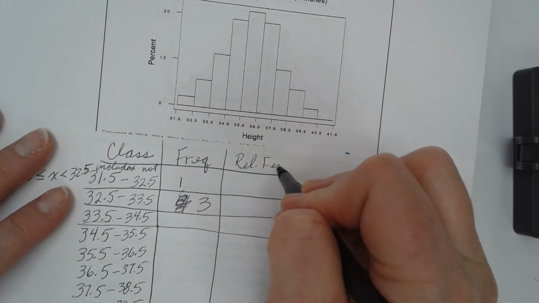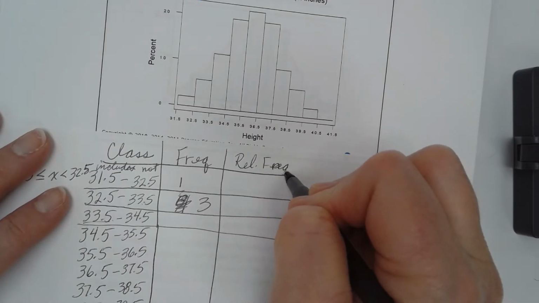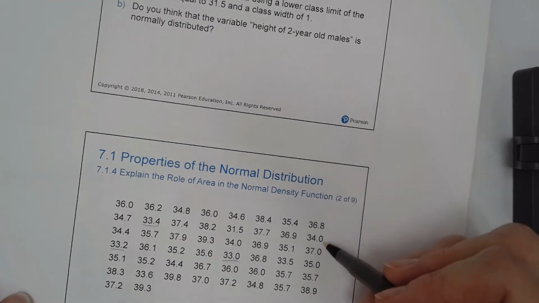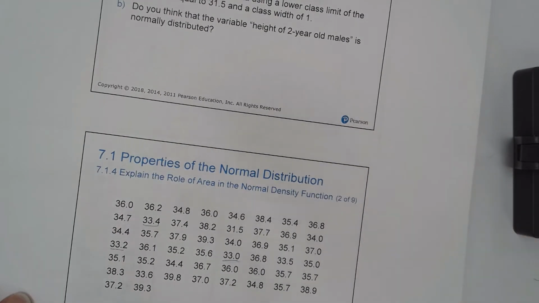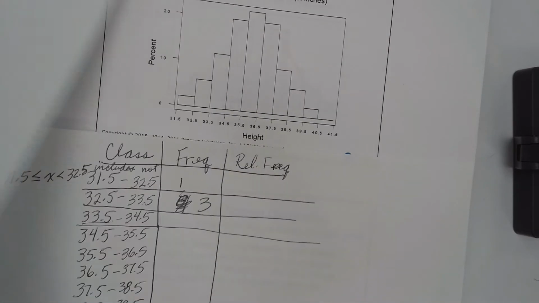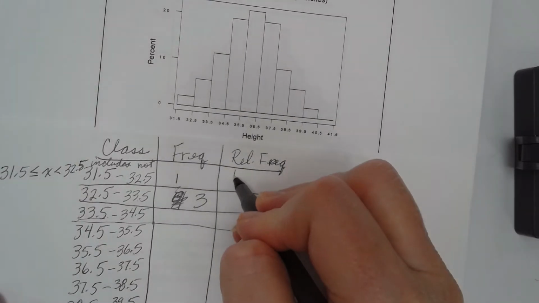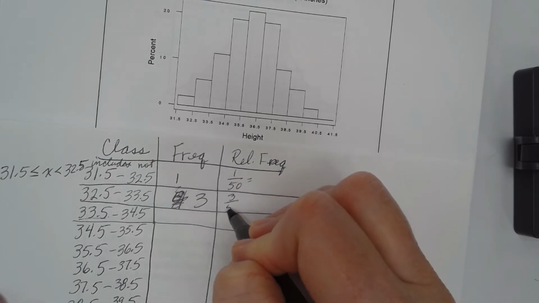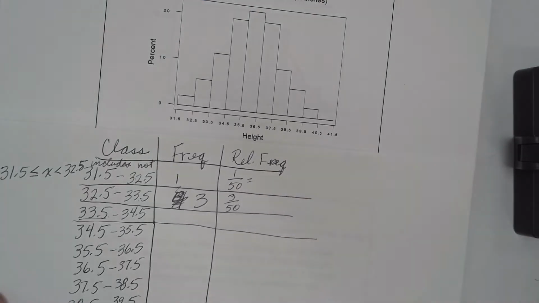Dividing the frequency by how many we have. So how many are here? 1, 2, 3, 4, 5, 6. 1, 2, 3, 4, 5, 6, 7, 8. So that's 48, 6 times 8, plus 2 more, so 50. So the relative frequency is going to be 1 over 50, and 3 over 50, and so on.